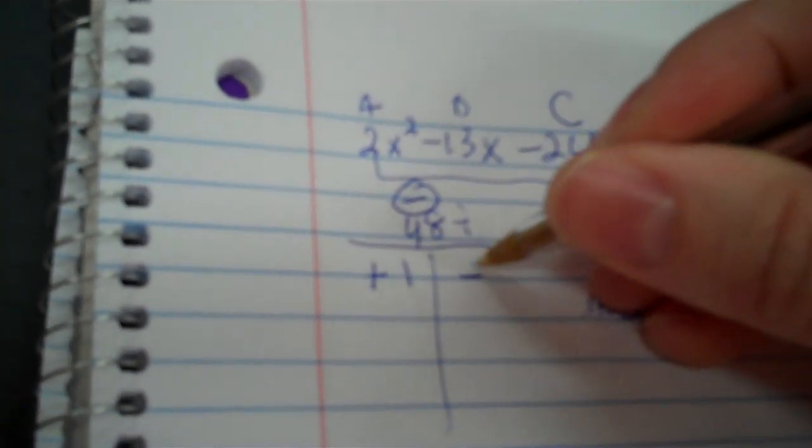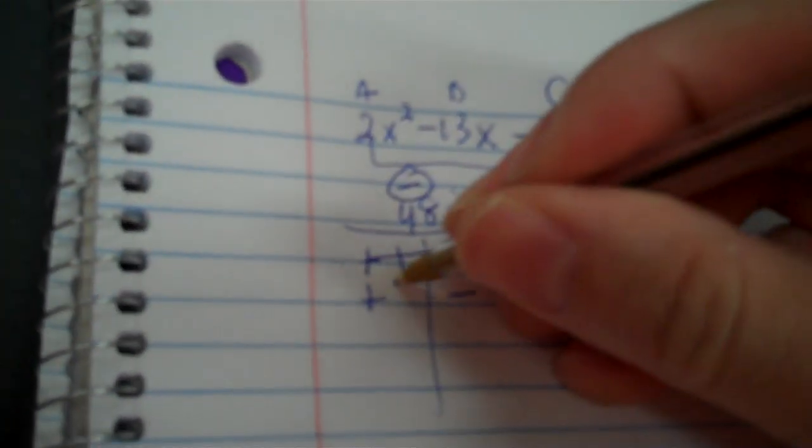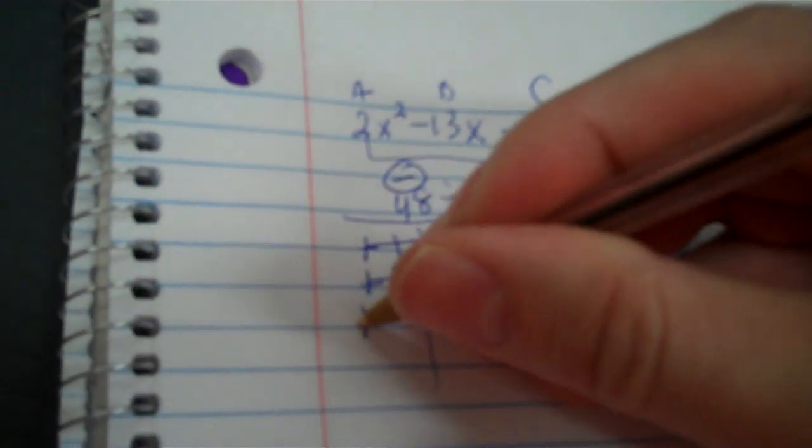So 48 divided by 1 is 48. If I add those, that is not negative 13. If I divide 48 by 2, I get 24, okay? 2 and 24. Put the number you divided by and the number you got right there. Now let's add those. Nope. Now if I divide 48 by 3, I get 16. Add those. Bingo, okay, negative 13.